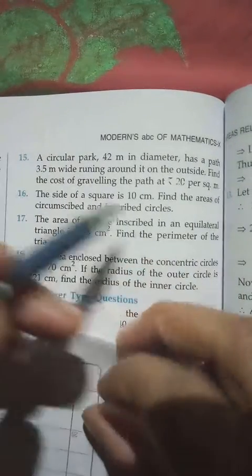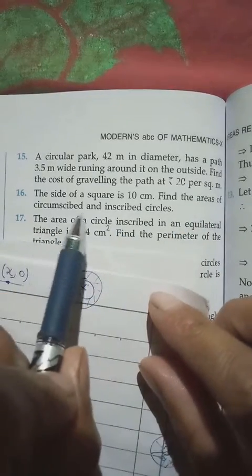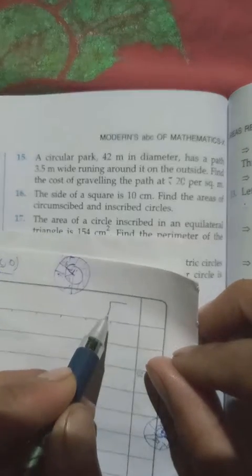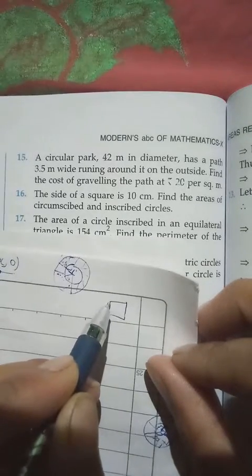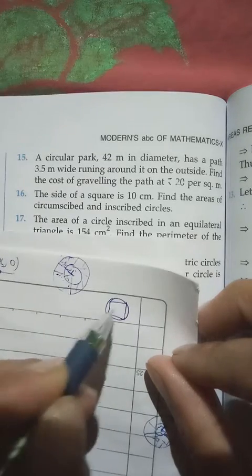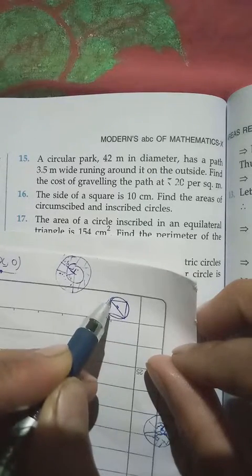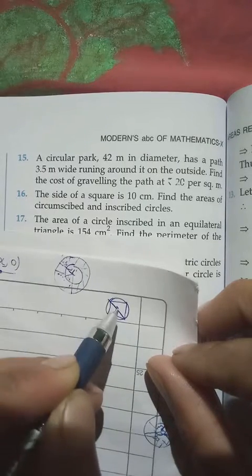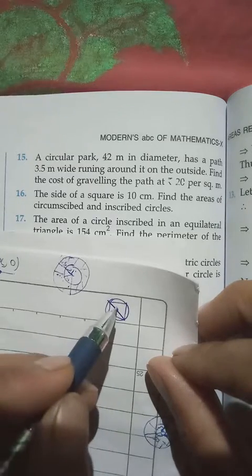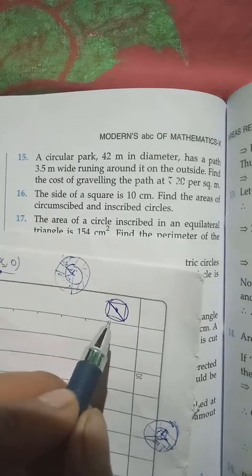We have a square whose side is 10 cm. We have to find the area of the circumscribed and inscribed circles. Circumscribed means we have the square, then the circle runs around the square outside. So in this case we clearly see that the diagonal of the square will become the diameter of the circle. So in order to get the radius, we first have to find the diagonal of the square.